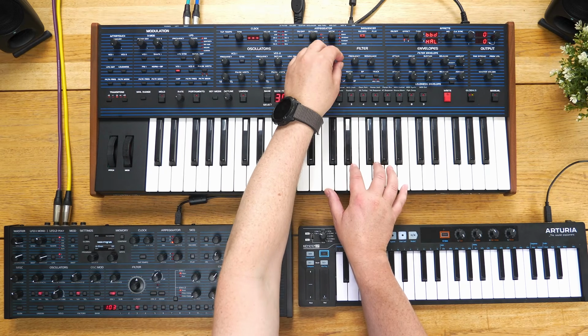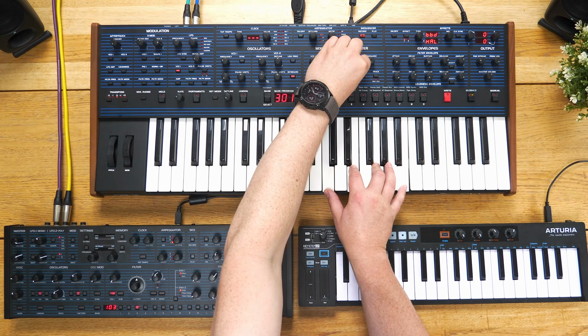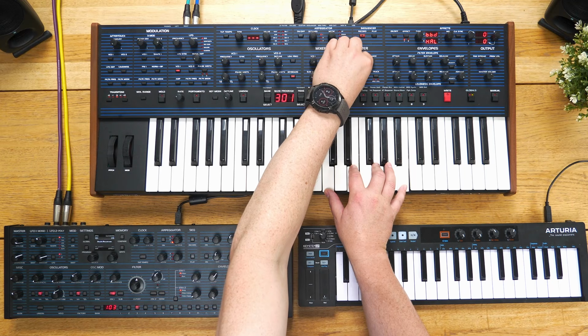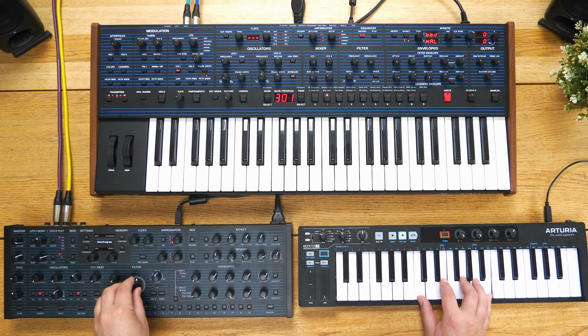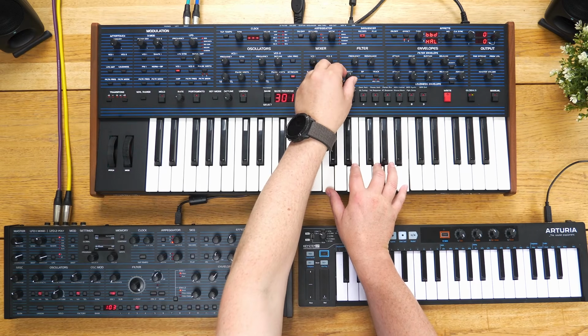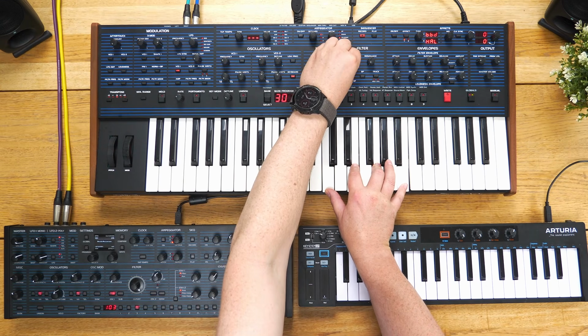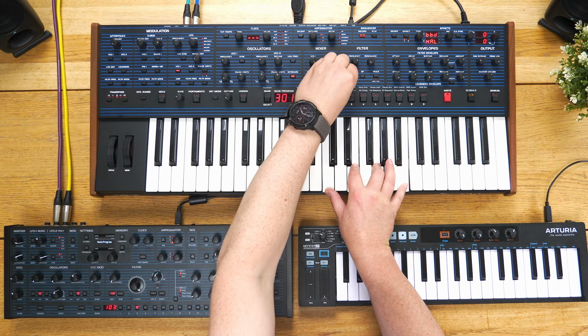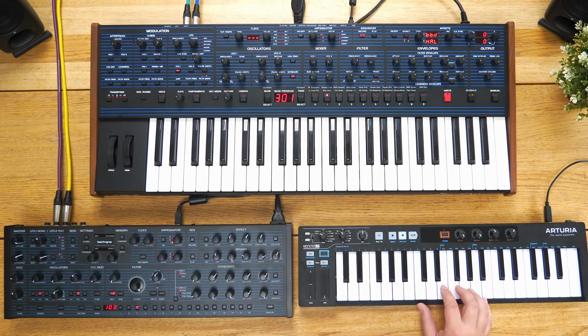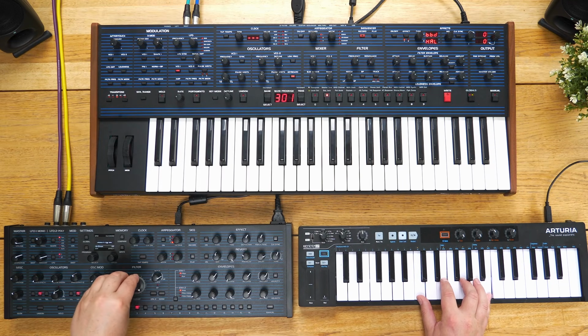Let's try a notch with a chord. Same here. I feel like they're the same thing. Moving that over to a high pass. They do sound very similar, don't they?